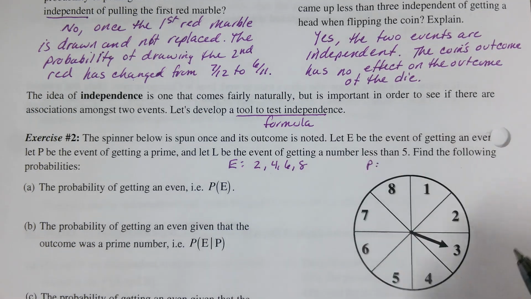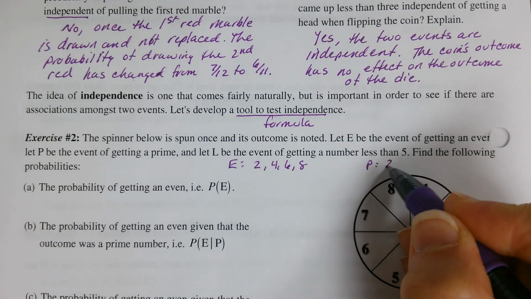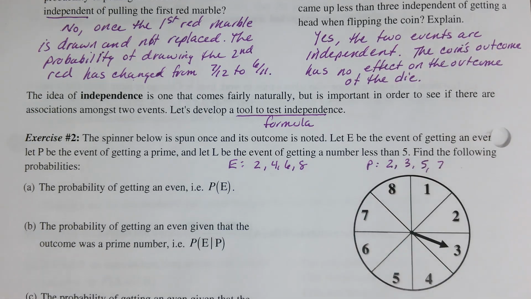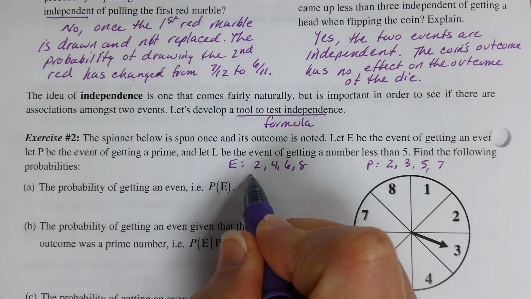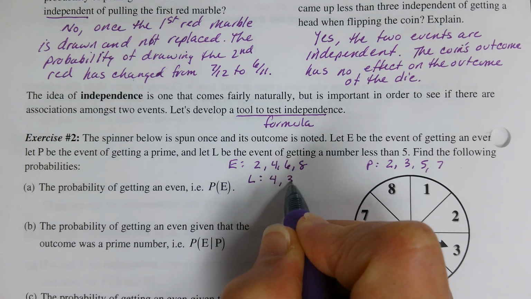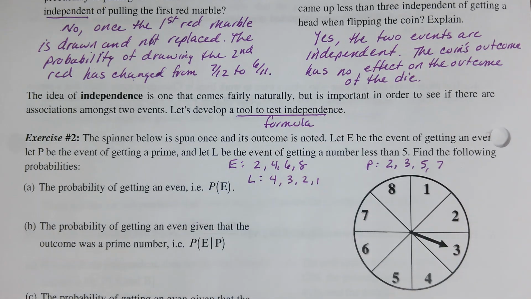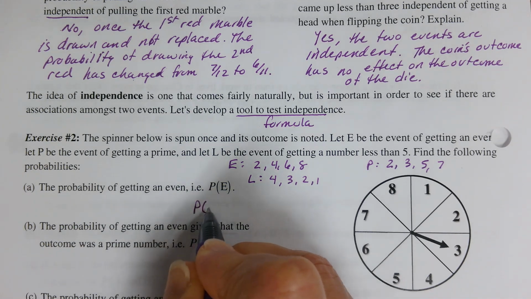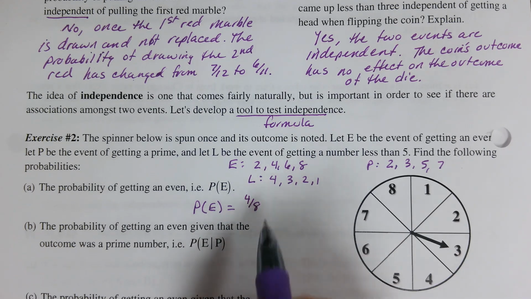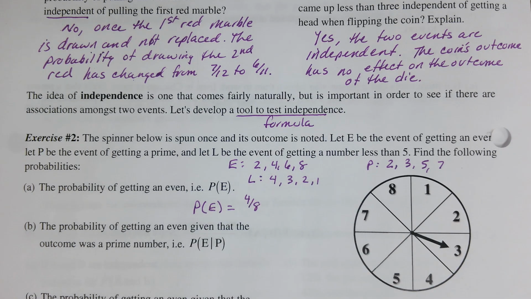numbers. 1 is not prime, 2 is, 3 is, 4 is not, 5 is, 6 is not, 7 is, 8 is not. And L be the event of getting a number less than 5. So L is less than 5, so that would be 4, 3, 2, 1. The probability of getting an even, well, there are 4 evens out of a total of 8 numbers, 4 eighths, which can reduce to 1/2.